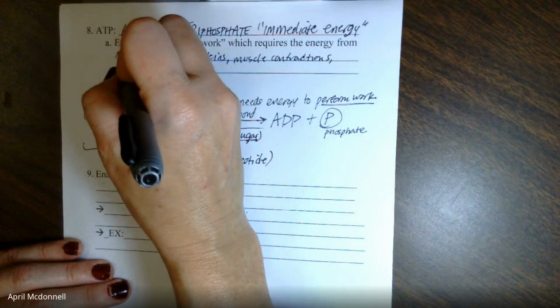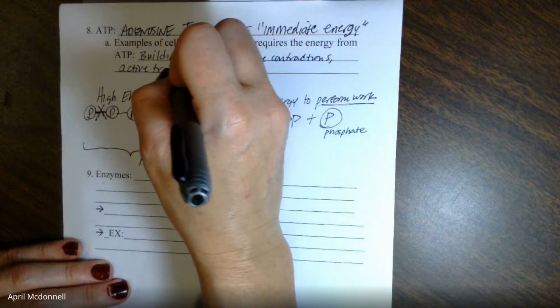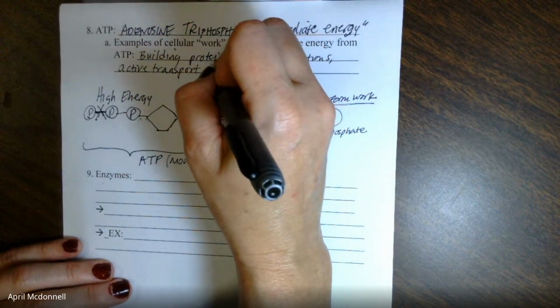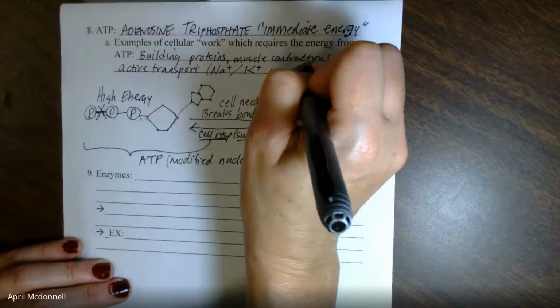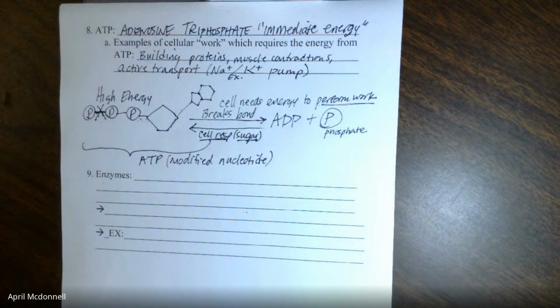Anytime our cells are actively transporting substances. An example of active transport would be the sodium potassium pump discussed from chapter 5. So any type of cellular work in which we're building a larger molecule, or we're contracting a muscle fiber, or we're actively transporting a substance will require the energy from ATP.